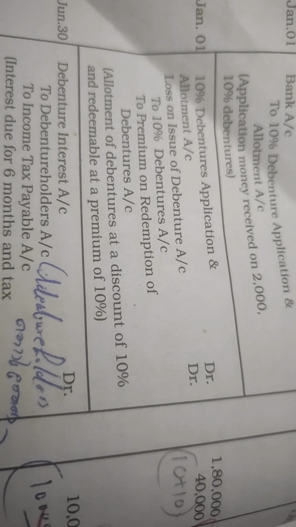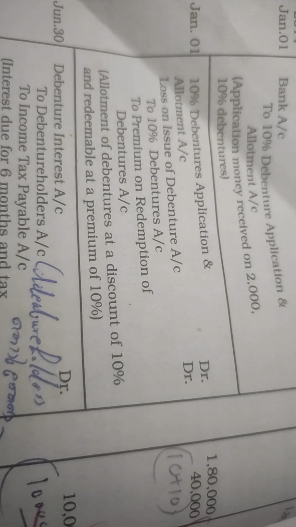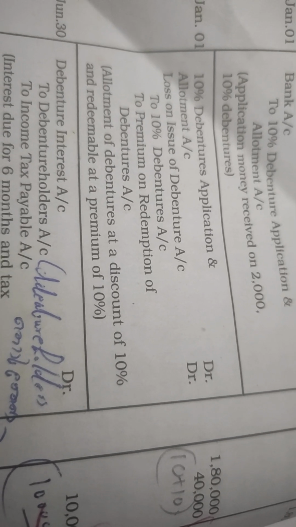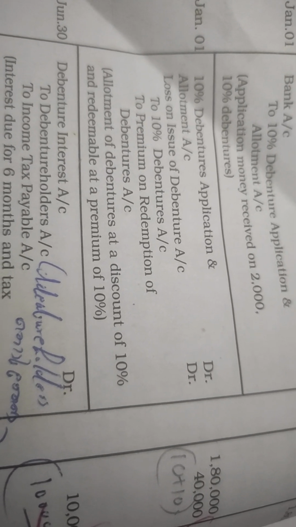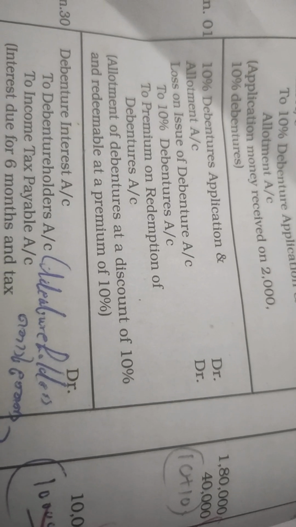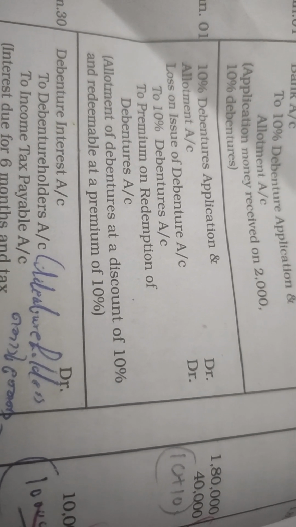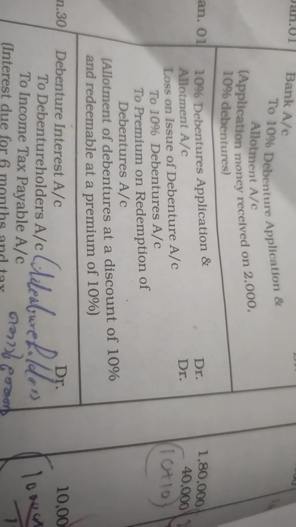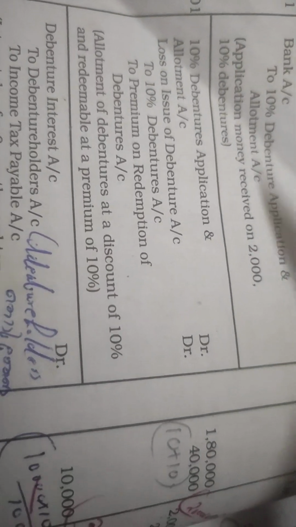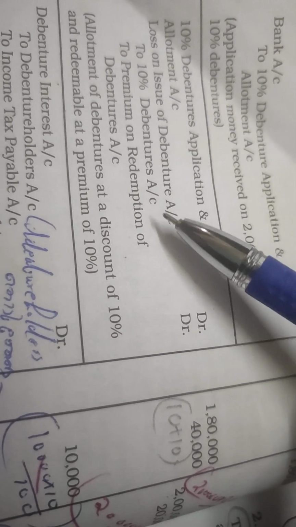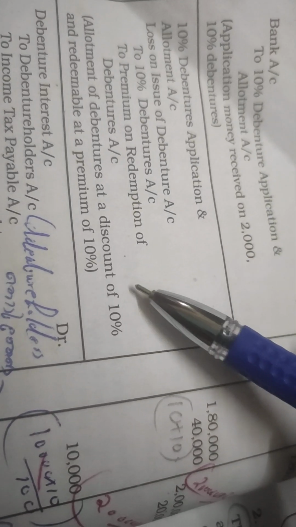There is a discount on the issue of debentures, and during repayment the actual amount is not paid but is paid back at a premium, more than the actual value. So both the discount amount and the premium amount will be the loss on debentures. Loss on issue of debentures account debited to 10% debentures and premium on redemption of debentures.